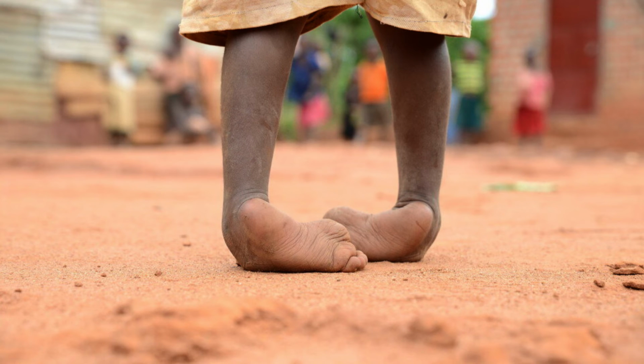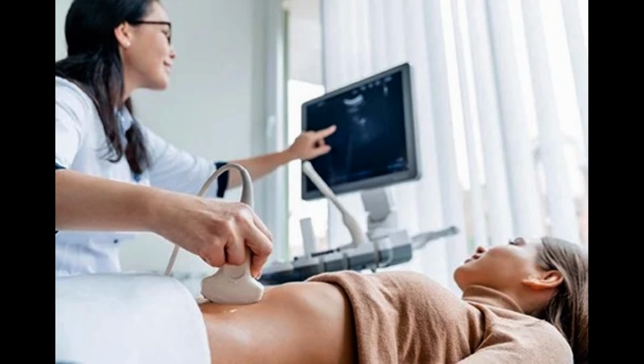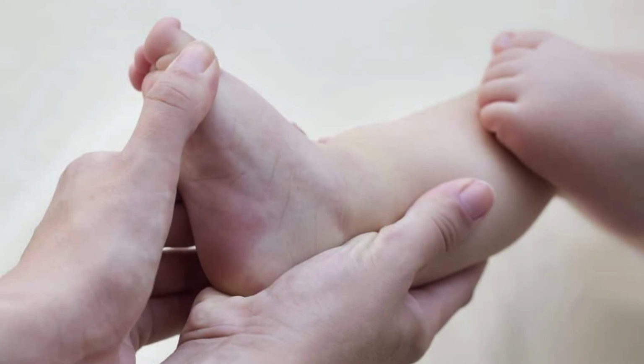Clubfoot deformity can be spotted with an ultrasound. During the 20th week of gestation, taking an ultrasound of the mother can clearly determine if the child has developed a clubfoot. When the child has a clubfoot deformity, a doctor, physiotherapist, or pediatrician can observe the foot or feet for further evaluation. If the deformity is suspected upon physical examination, an X-ray of the foot or feet can be taken to confirm the case.